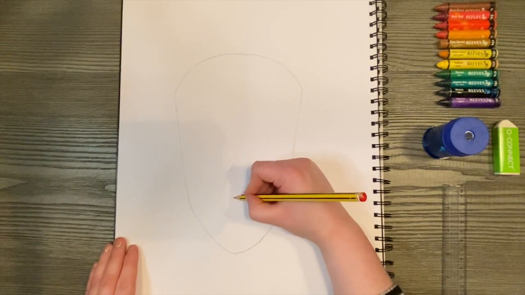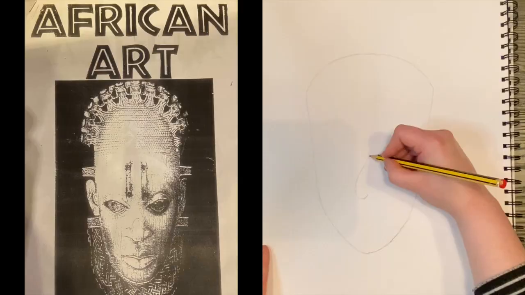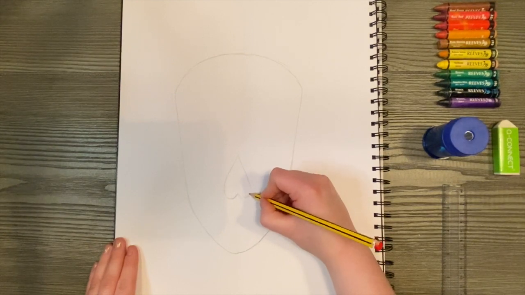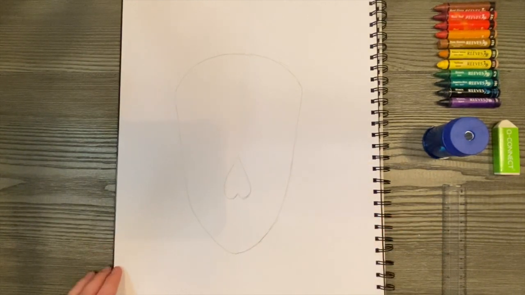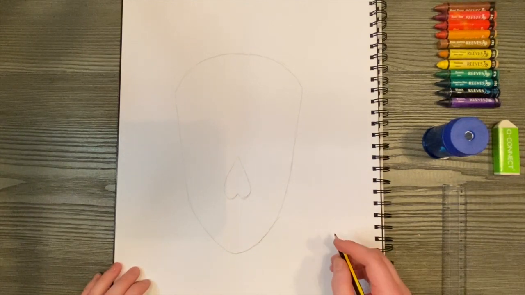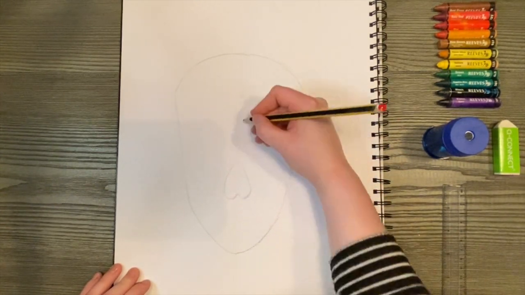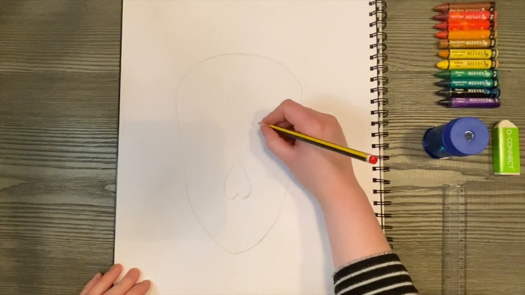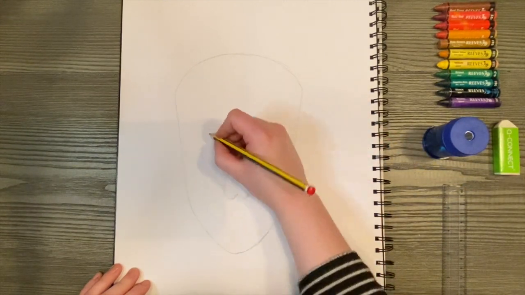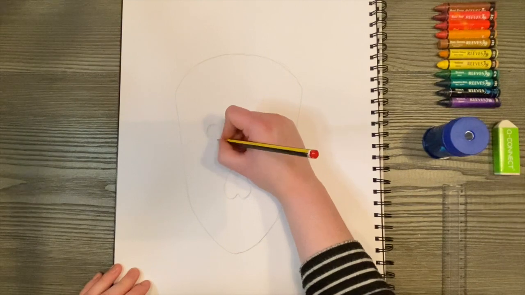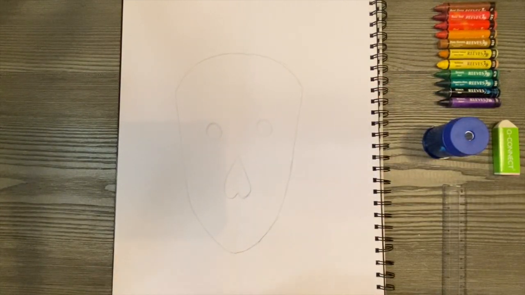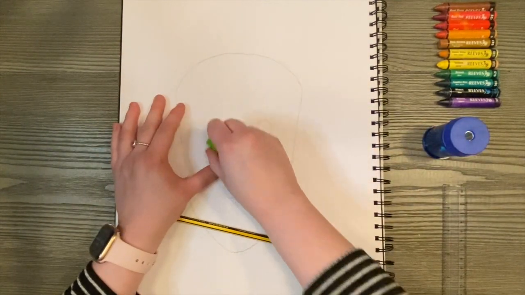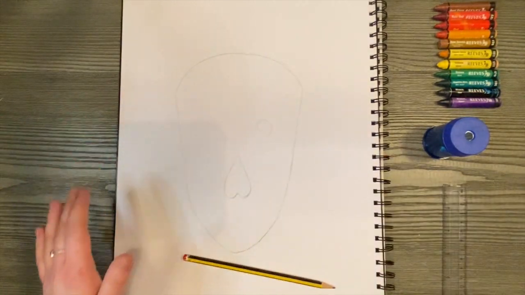I'm now just drawing my nose, and I am referring to a design within the African art booklet. And now I'm beginning to trace out the shape for my eyes. It may take a few tries just to get your eyes level. I find what works well is using a pencil or a ruler. As you can see, I'm drawing quite lightly.